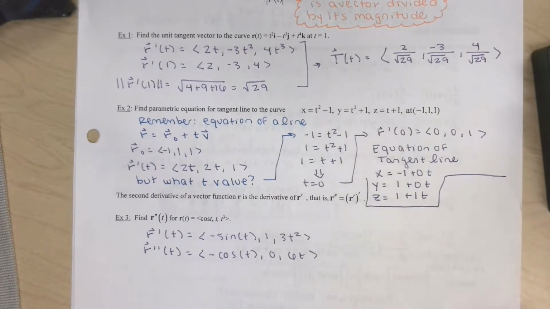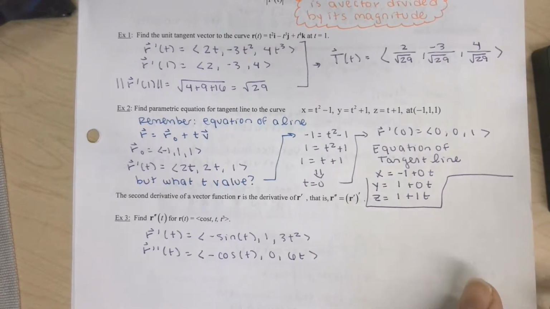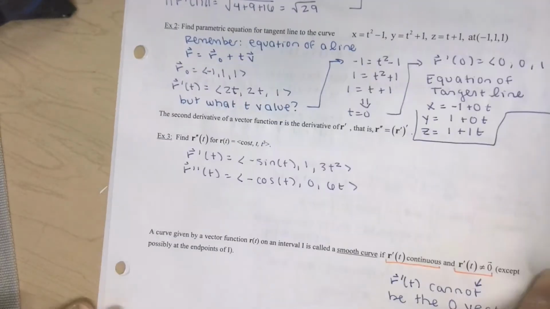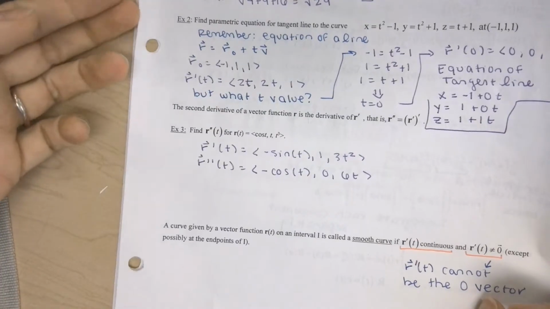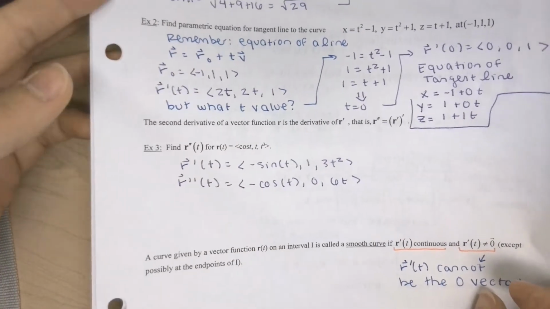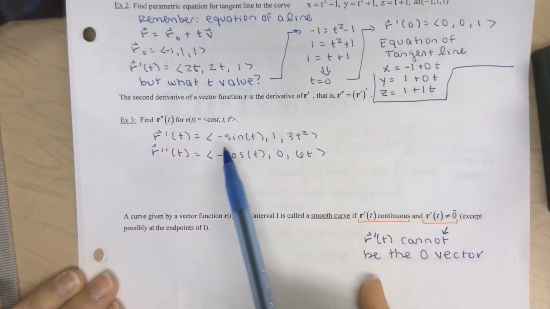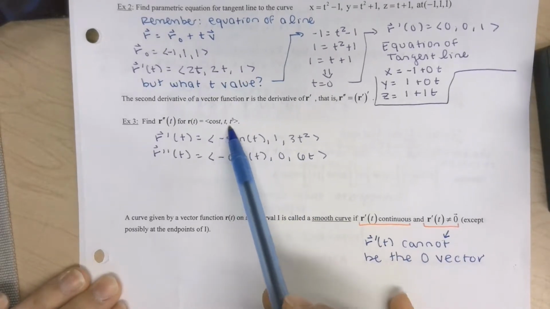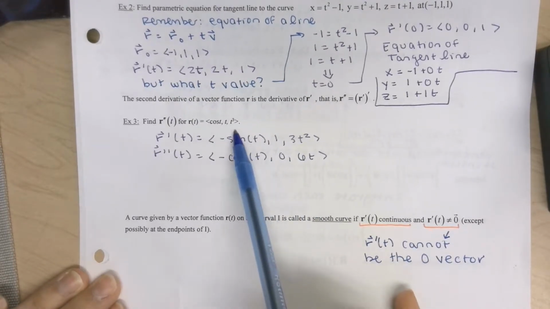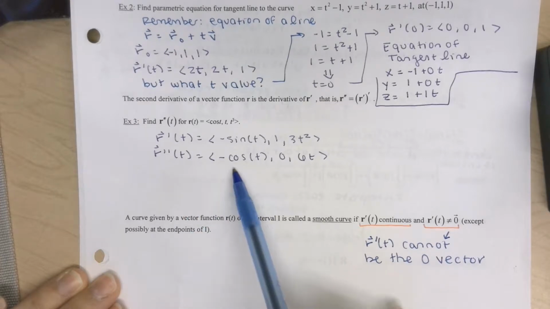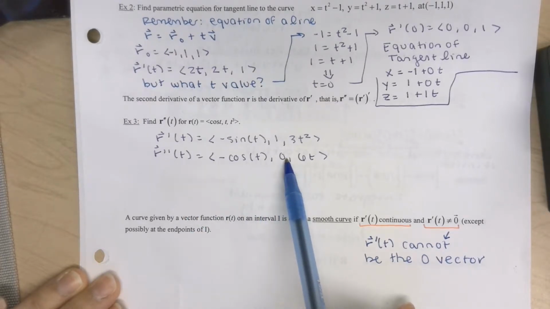Okay, so now that we've taken the first derivative, we can also talk about taking the second derivative. Same rules apply. The second derivative means just take the derivative a second time. Don't forget about the derivative of cosine and sine being kind of cyclical here. Okay, so second derivative: negative cosine t, 0, 6t.